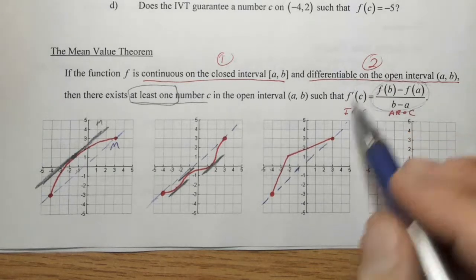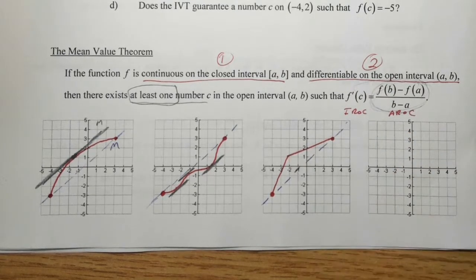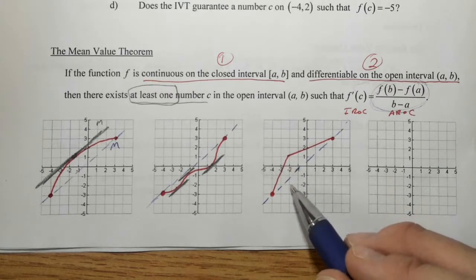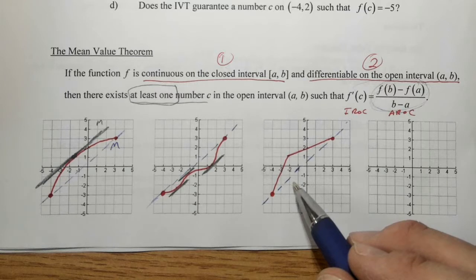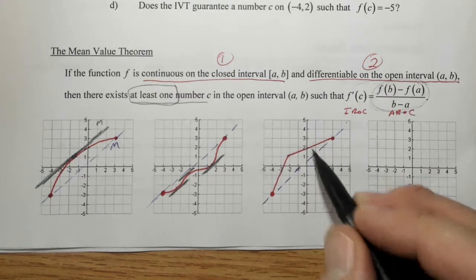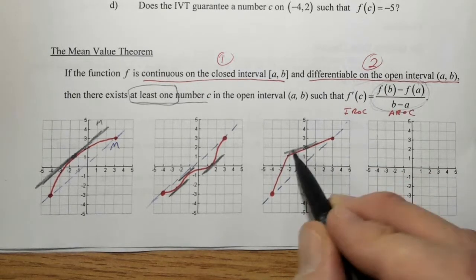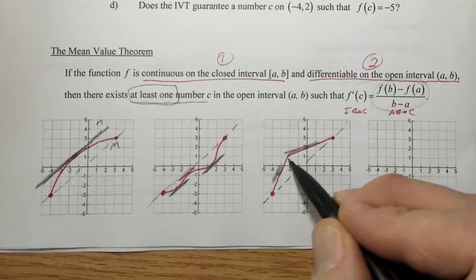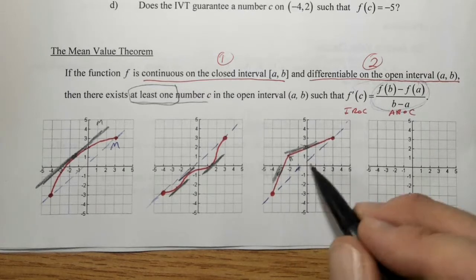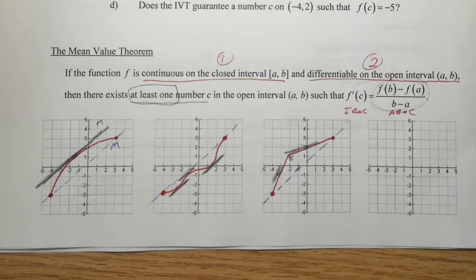But the second condition is not true because we are not differentiable at that value when x is equal to just a little less than -2. All right, now the mean value theorem no longer guarantees that we're going to have our tangent line. And sure enough, we cannot draw a tangent line which is parallel to this secant line. I can draw a tangent line here. I can draw a tangent line here. I cannot draw a tangent line at the corner. So neither of these tangent lines, nor is any tangent line going to be parallel to our blue secant line right there.